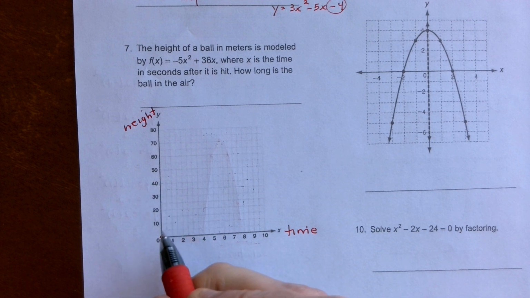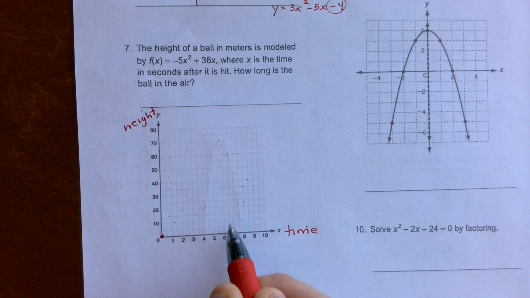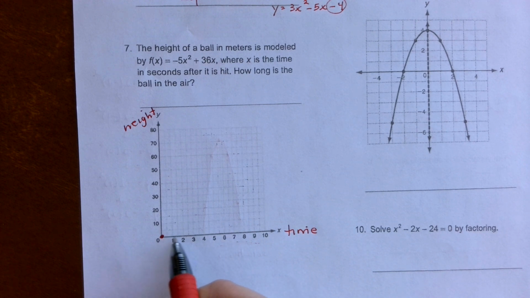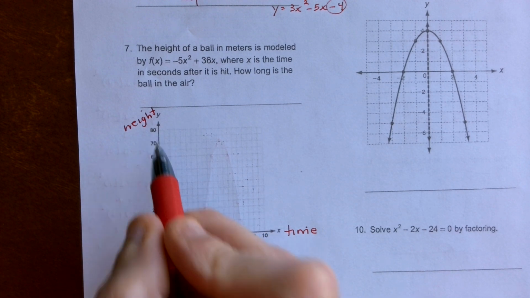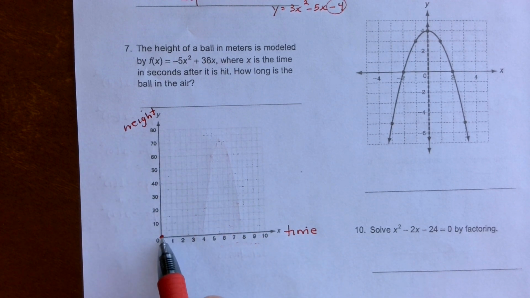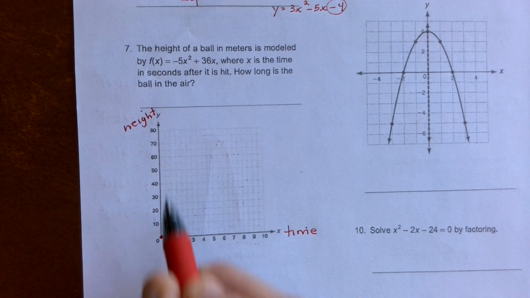So again, it's going to start here. It's going to projectile up and come back down. And we want to know, how long was that? Where does it drop here? So we are looking for, when does that height equal 0, right? We know the height is 0 here, but we're trying to figure out where the height is also 0 when it comes back down.